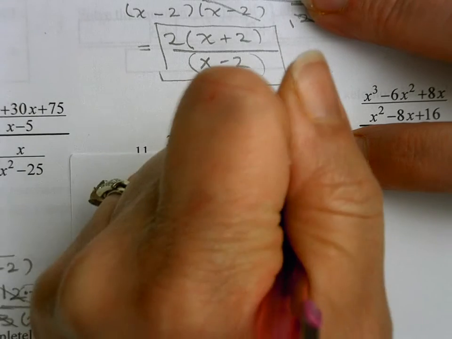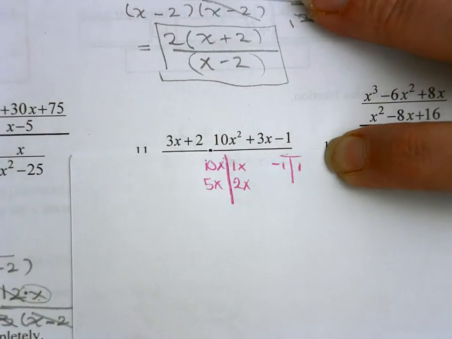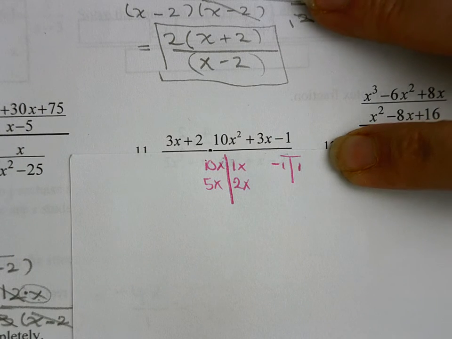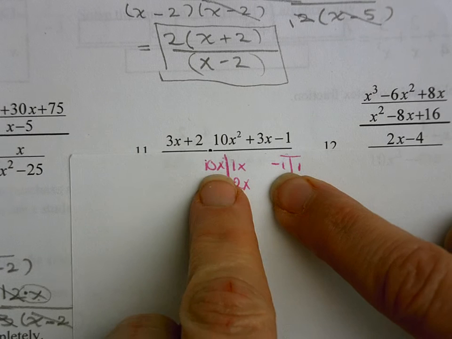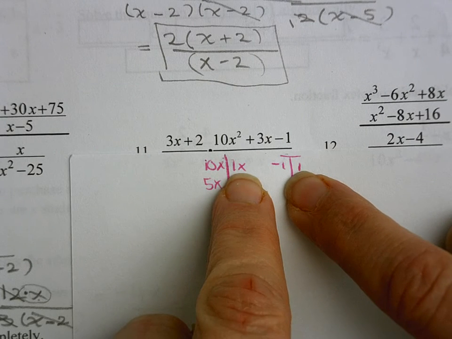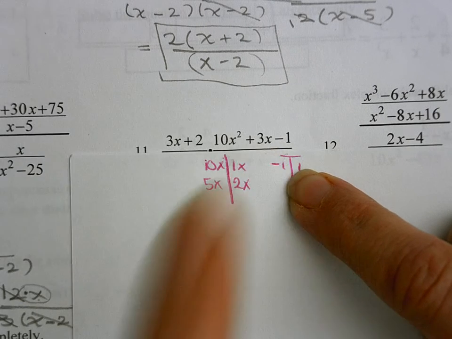And then I know one of them has to be negative, right? Because otherwise I can't get a negative 1 when I multiply. So now I need to figure out what pair will give me a 3x. So if I take a look here and multiply, that gives me negative 10x and 1x. So 10 minus 1x, which is a 9x, so that won't work.